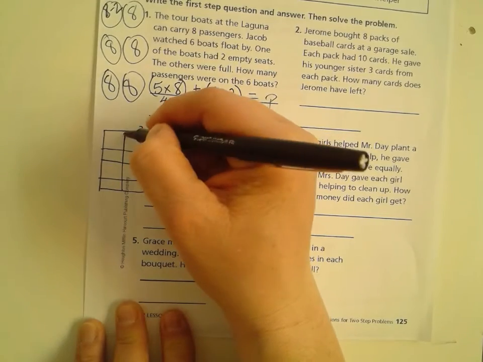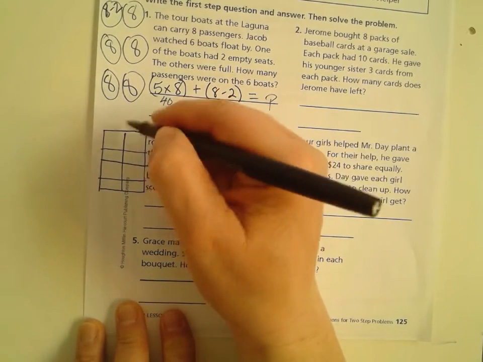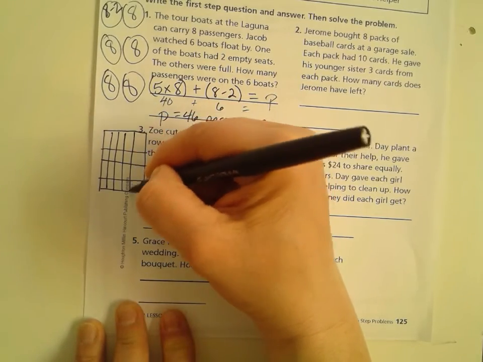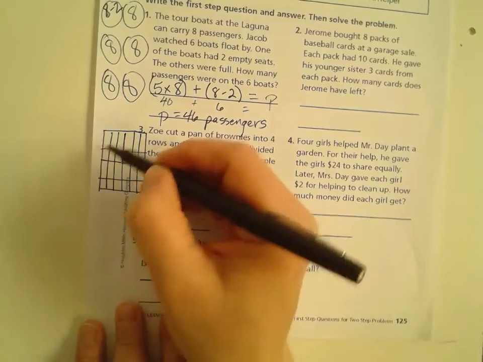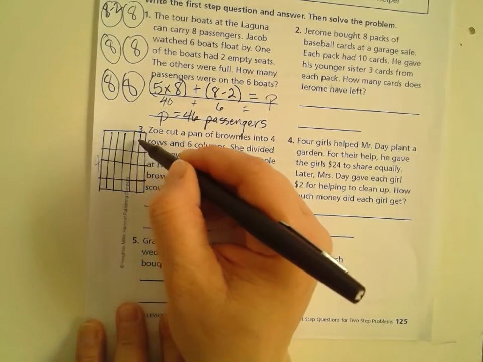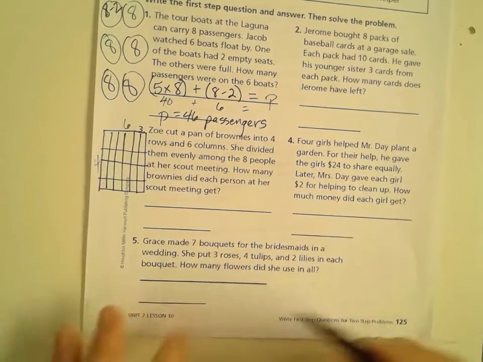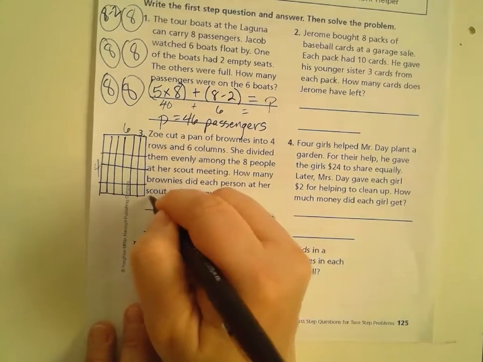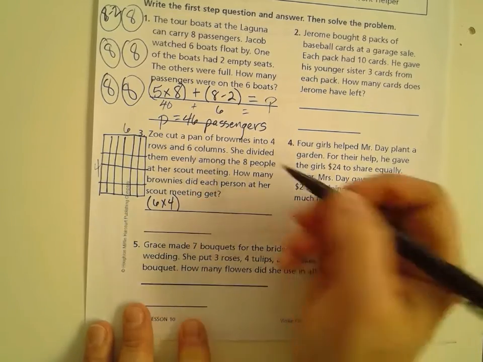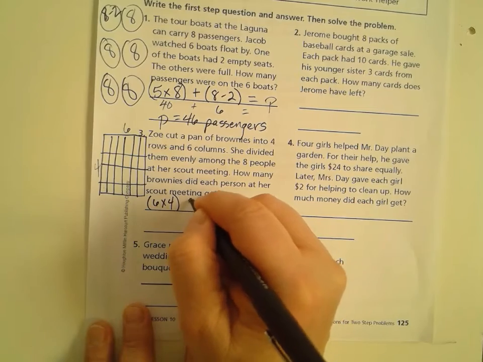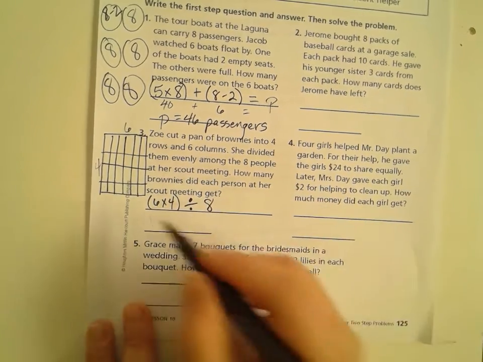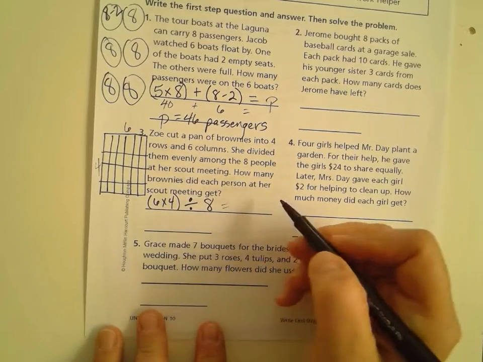So 6 is divided by 2. So I'm going to first divide it into 2, and then 3 over here. 2 lines to make 3 over there. So I'm going to double check. That's 1, 2, 3, 4 on the side. And 1, 2, 3, 4, 5, 6. So the first thing I need to do is find out how many brownies there are total, right? So 6 times 4. And then it said she divided those amongst the 8 people at her scout meeting, and that's going to equal how many brownies each person got.